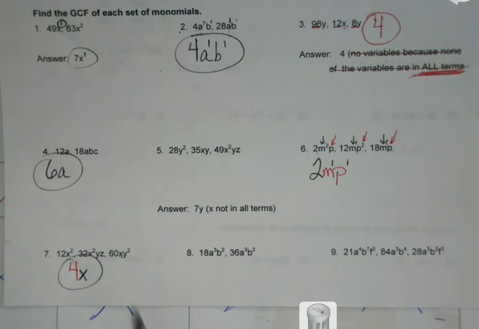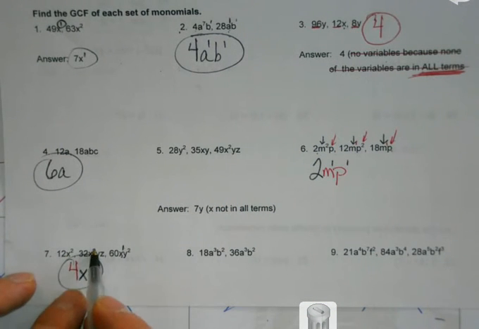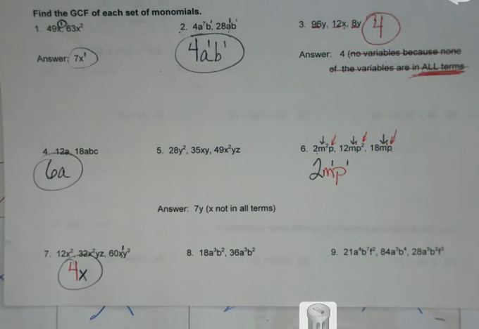Whenever I'm doing this, I take whichever one's got the smallest exponent. So like here with x's, I got x to the second, but this last one's only x or x to the first. And I can only take the smallest one each time. So that's kind of my judgment.